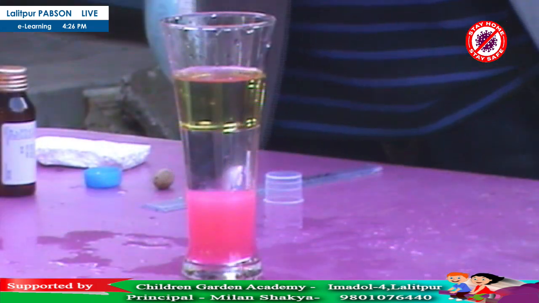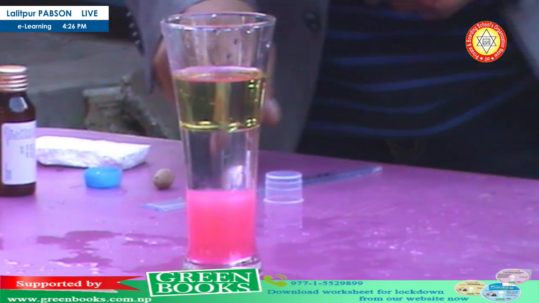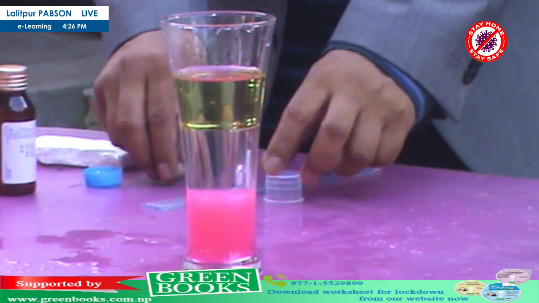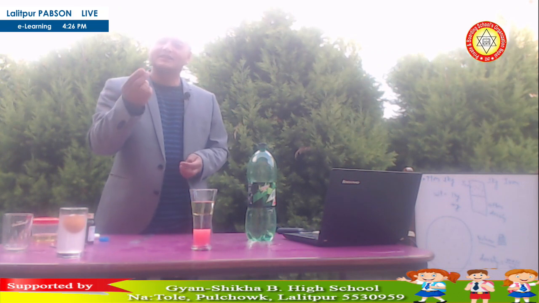And which one has the least density? This is oil, in fact. Okay, I brought oil into it. This is at the upper position. Now let's check a few substances. I've got this one. This I got, you call it supari.